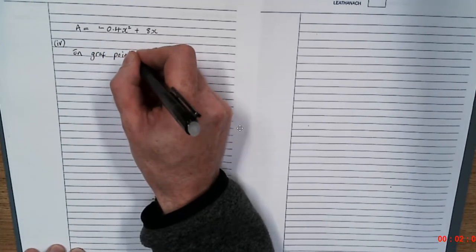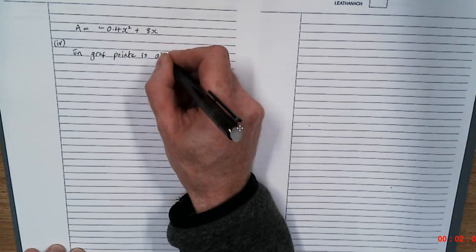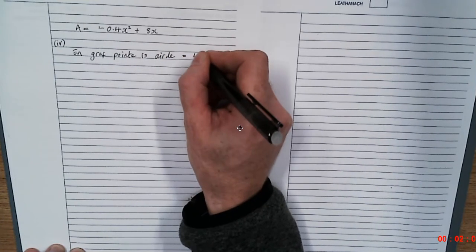So on the table, x equals 8 gives A equals 33.6, x equals 9 gives A equals 25.6, and so on.